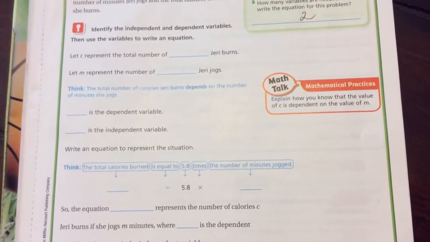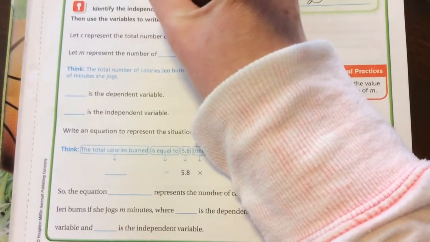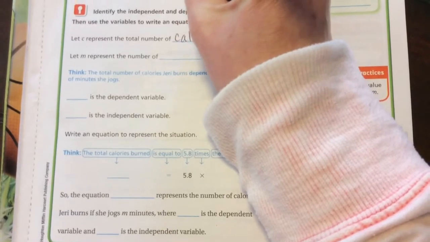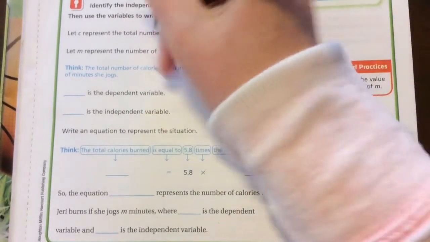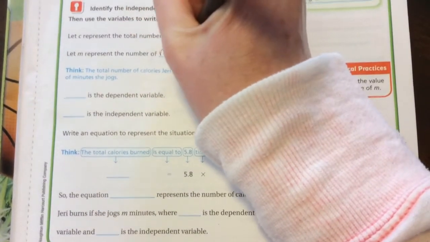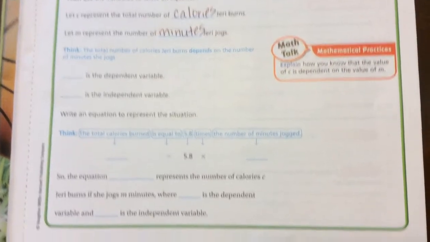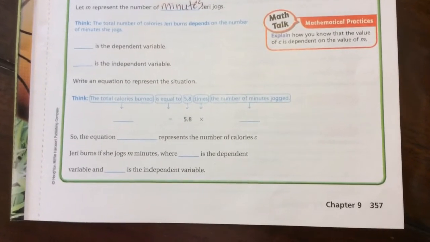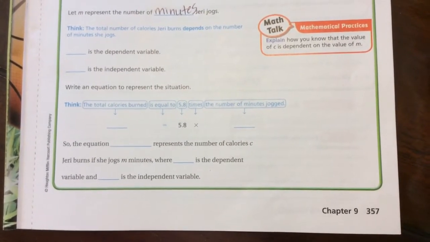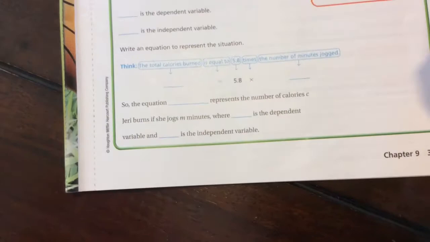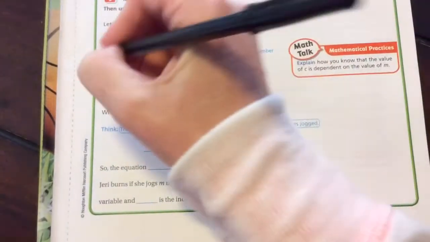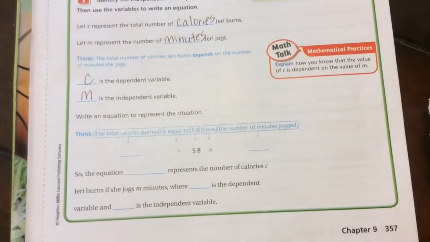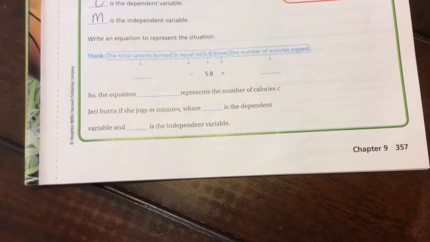Let C represent the total number of calories Jerry burns, and let M represent the number of minutes Jerry jogs. Think, the total number of calories Jerry burns depends on the number of minutes she jogs. So C is the dependent variable, and M is the independent variable. Now we're going to write an equation to represent the situation.